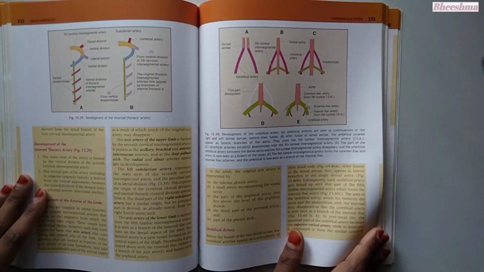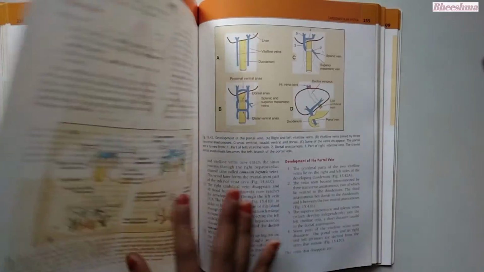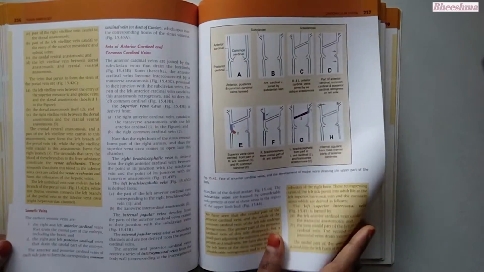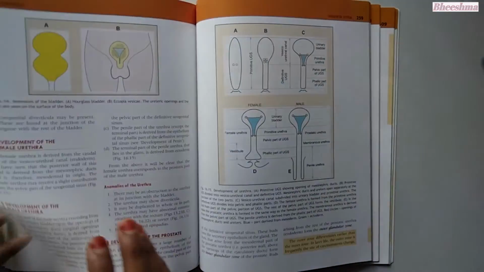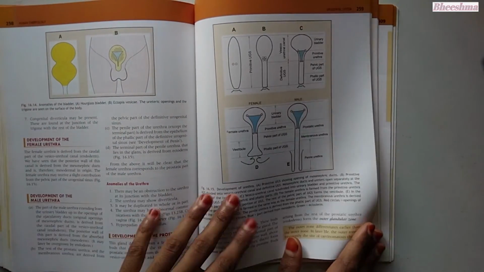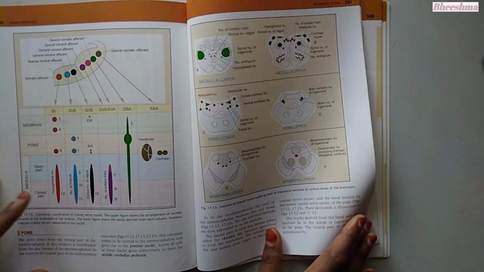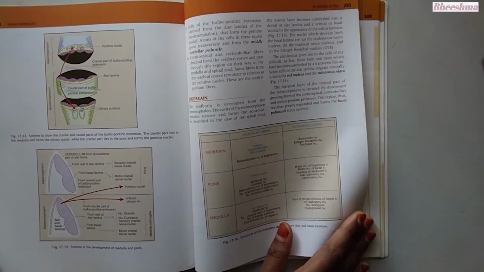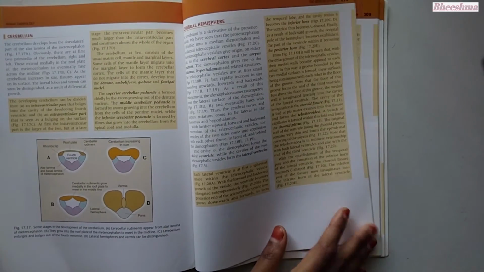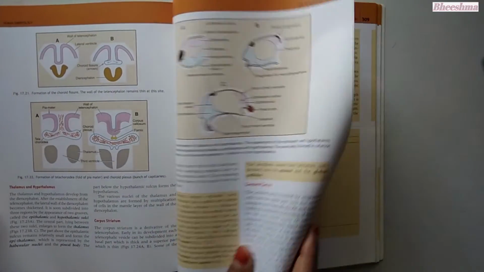Here related to the heart, the main veins, the main arteries, and about the fetal circulation, then about the development of testis, then about the last, cerebellum, that is pons, medulla oblongata, midbrain, cerebral hemisphere.